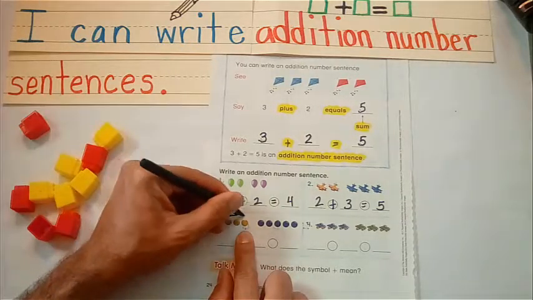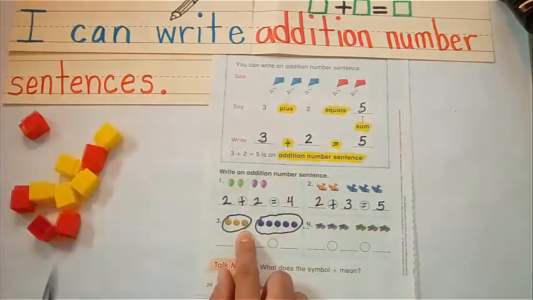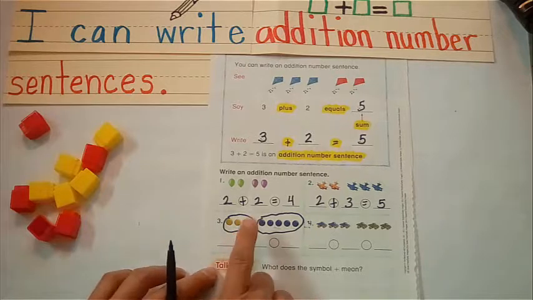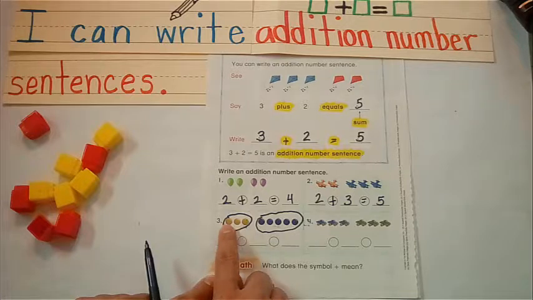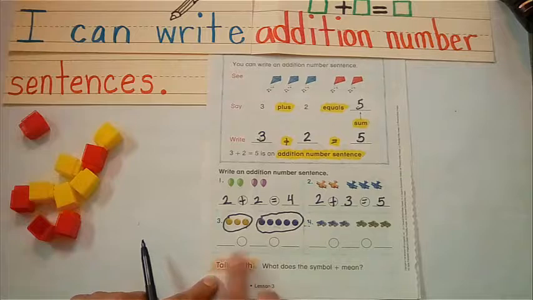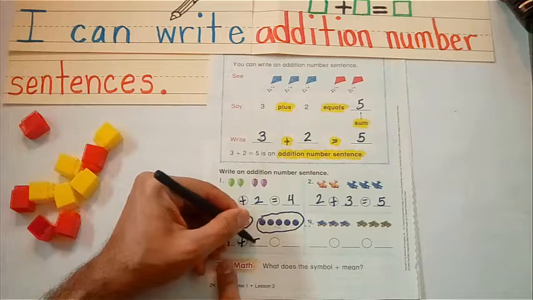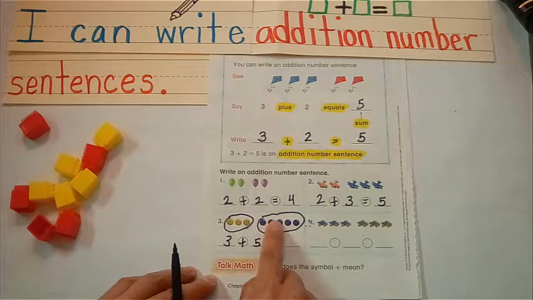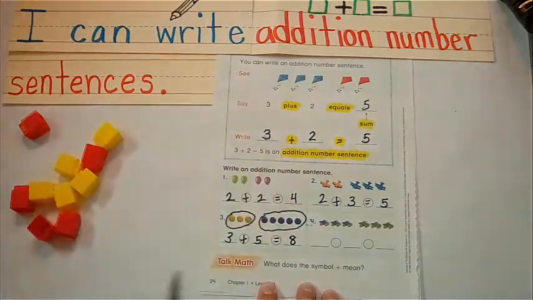So I'm going to circle this group that I see, and I'm going to circle this group that I see. That kind of helps me sometimes. So you could circle it if you want, or you don't have to. Whatever's easiest for you. And I would say this group has what? 3. This group has 1, 2, 3, 4, 5. So let me write that. 3 plus 5. So let's count that. 3, 4, 5, 6, 7, 8 equals 8.